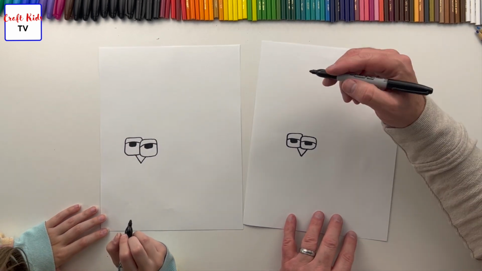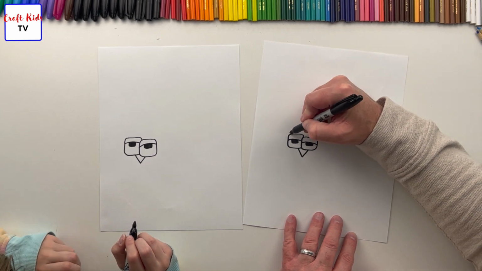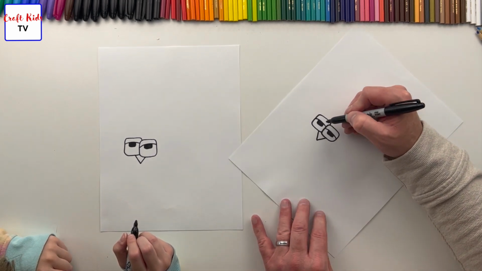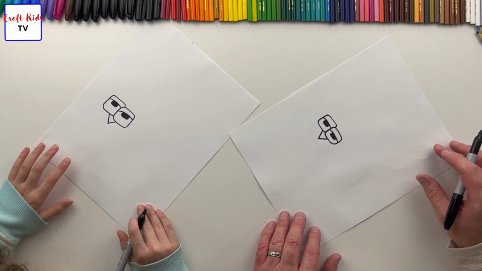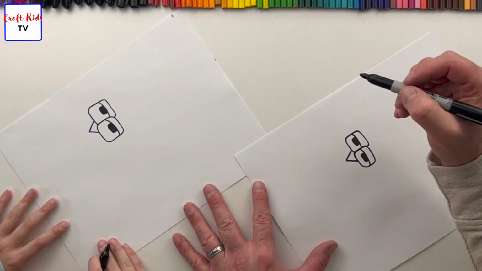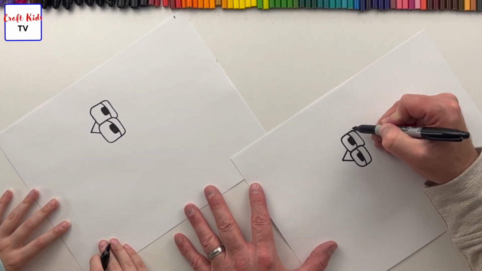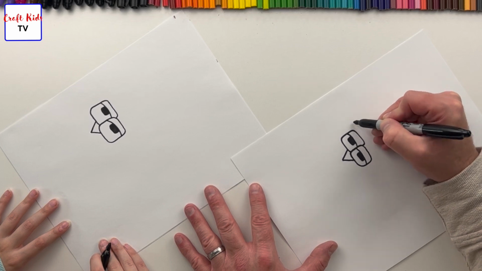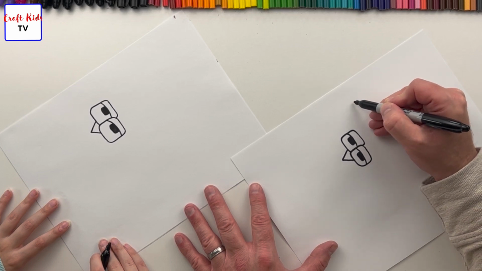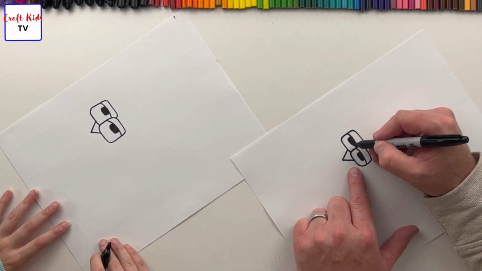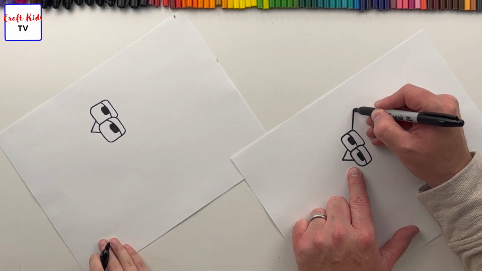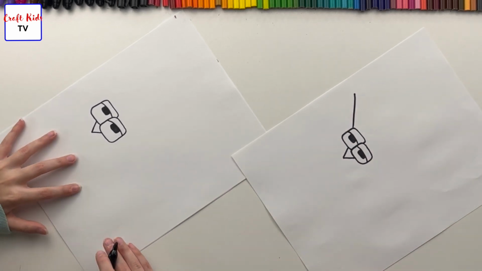Excellent work. Now, coming out of the top of the eyelid, and I'm gonna hold my paper sideways. Maybe you should do the same, just like that, okay? So coming out of the top of his eyelid and heading straight up in this direction is gonna be the flat side of the B. And I'm gonna do it just like that.